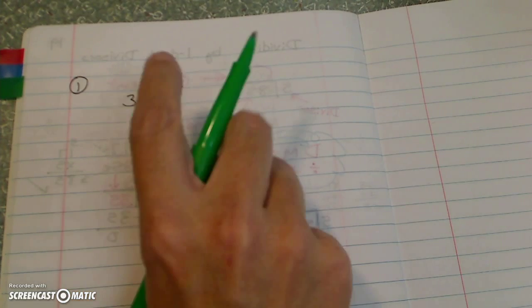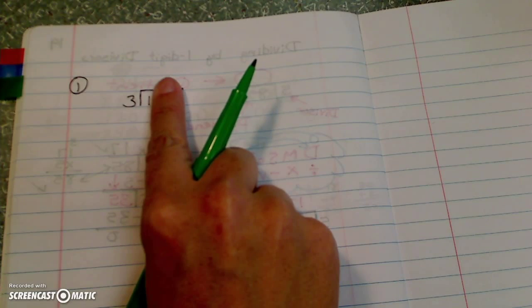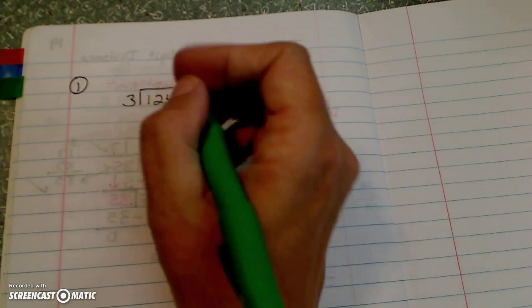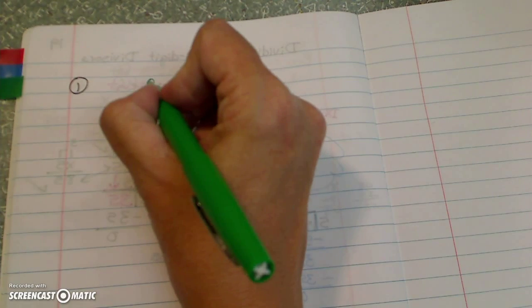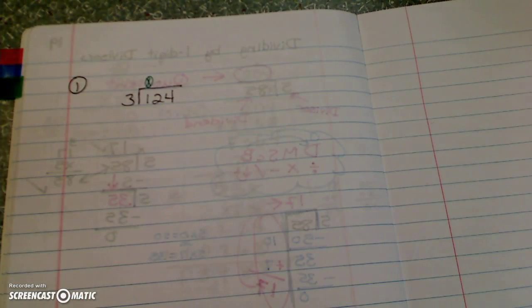And I'm going to look, let's break this up. I have a 1 here. Can I get a group of 3 out of that 1? I really can't. So I'm going to put a 0 at the top or an X so I can keep things lined up. This is very important for when we get to dividing by decimals.